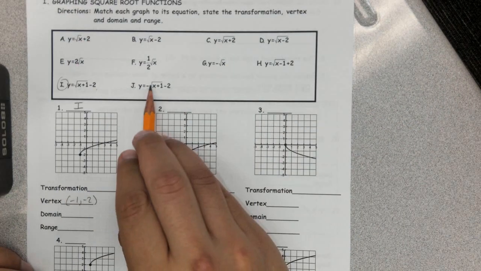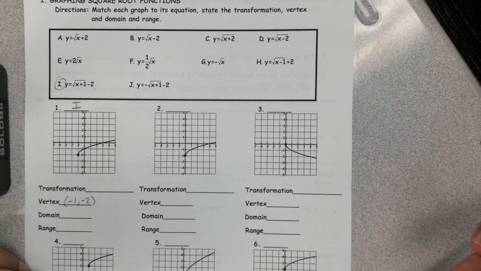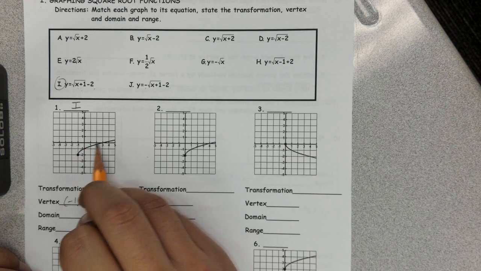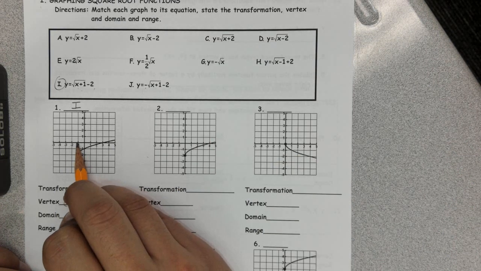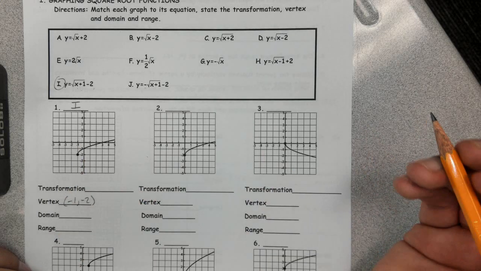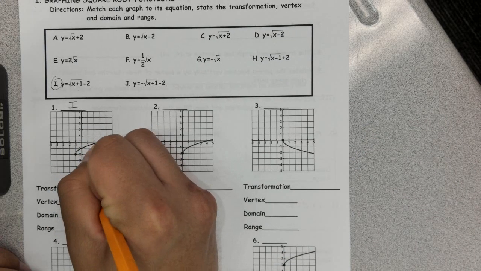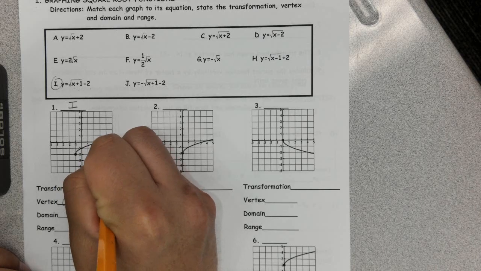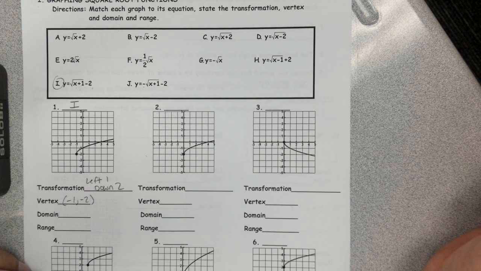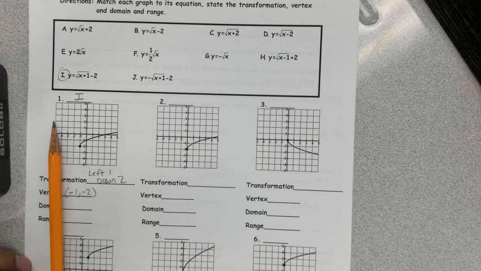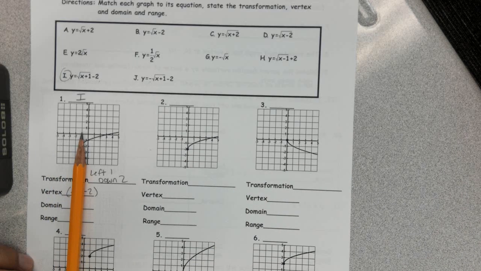Right, so again, this one is not upside down. It's a good square root, but it's shifted left 1 down 2. Then for the domain, from left to right, we start at -1, and then it continues going to infinity.